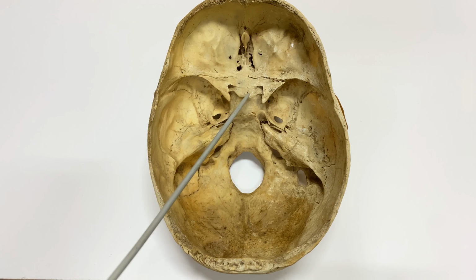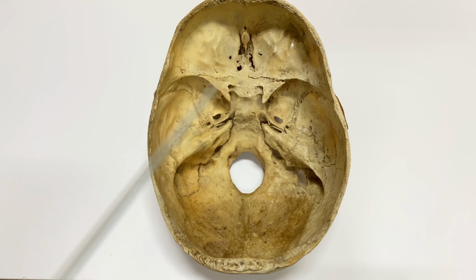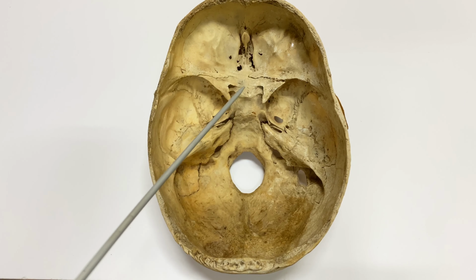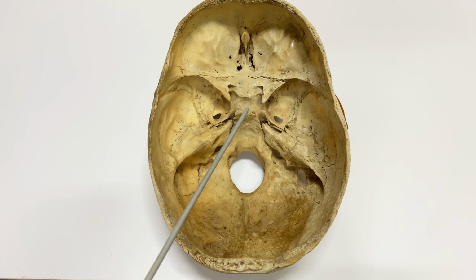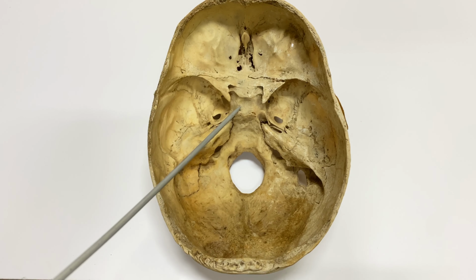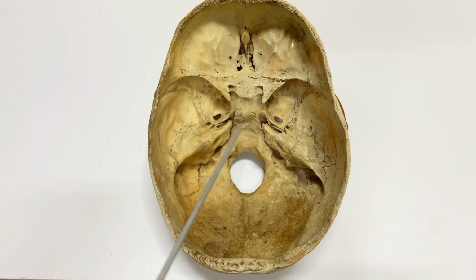The posterior limit of the sulcus chiasmaticus shows an elevation, and this elevation is referred to as the tuberculum sellae. Tuberculum sellae gives attachment to the diaphragma sellae. Then, behind the tuberculum sellae, we have the pituitary fossa, or commonly referred to as hypophyseal fossa. As the name suggests, this lodges the pituitary gland. Then we have the dorsum sellae, which again gives attachment to diaphragma sellae.